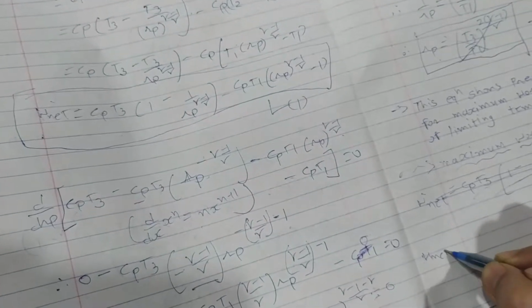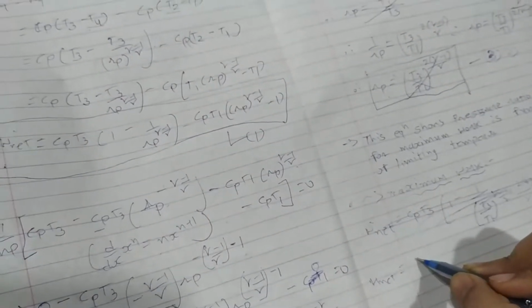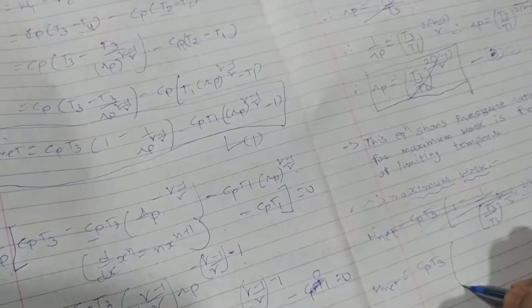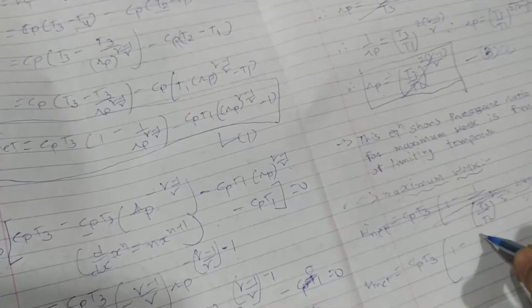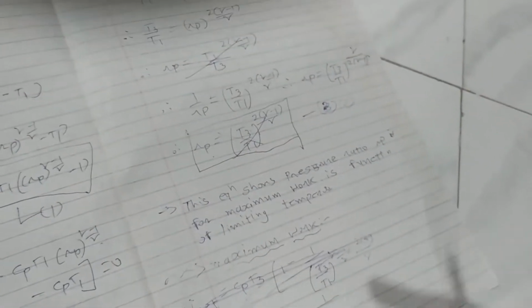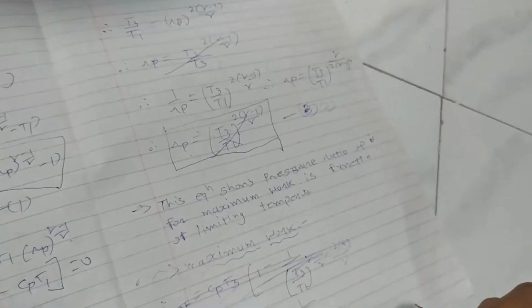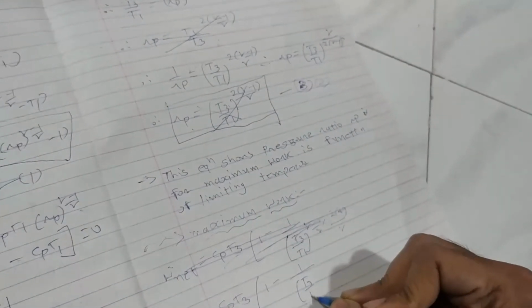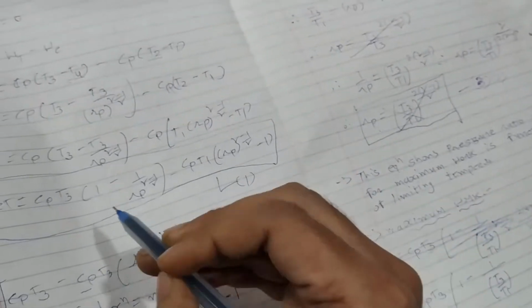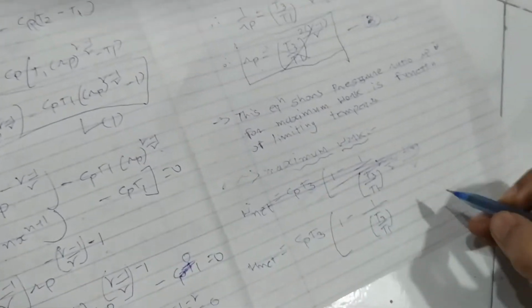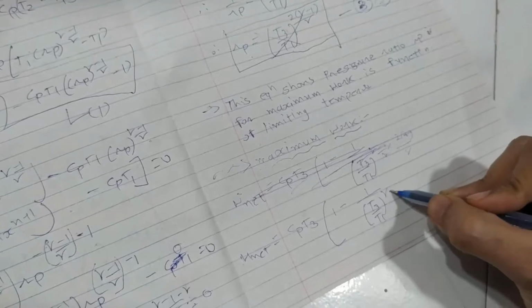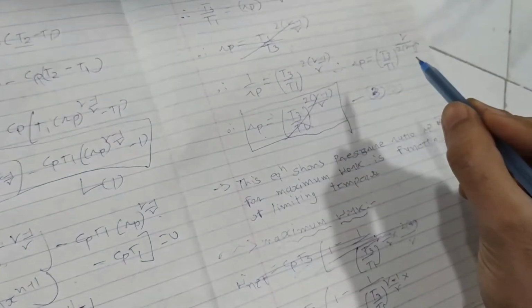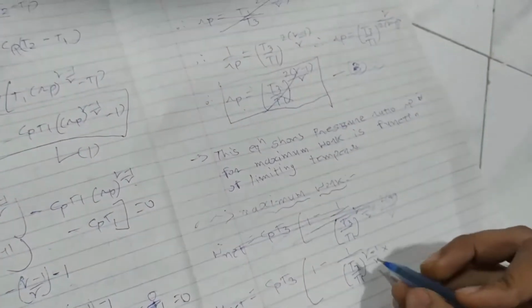W net is equal to CpT3 into 1 minus 1 upon T3 upon T1 raised to gamma minus 1 upon gamma into gamma upon 2 gamma minus 1.